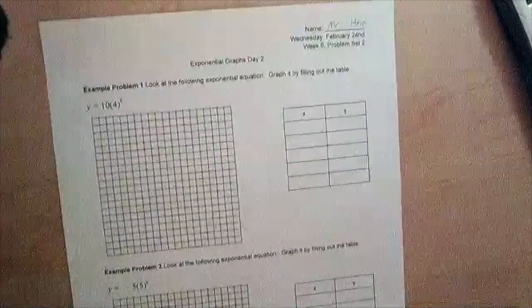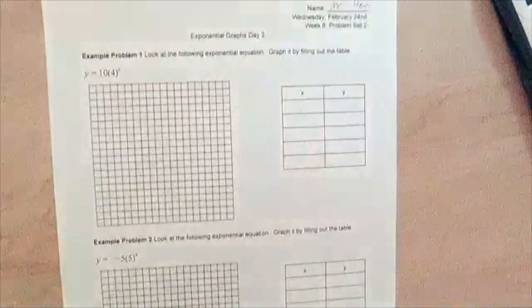Okay, just setting up. It's earlier than usual. That's why it's kind of dark.